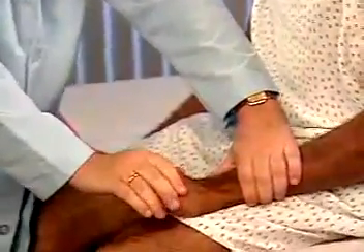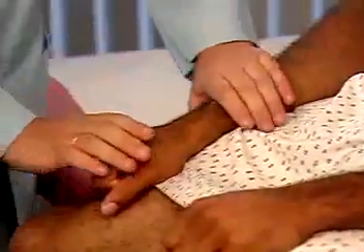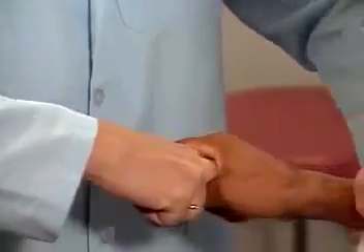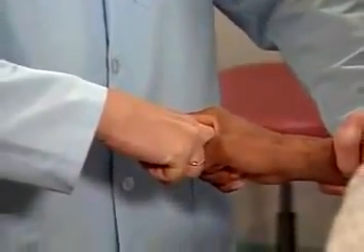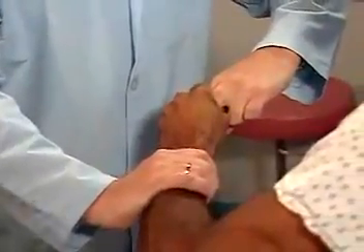Bend your fist back. Next, test extension of the wrist. Make a fist. Bend your fist back. Around my fingers. Now test the patient's grip. Cross your middle and index fingers to protect them. Good. Then ask the patient to squeeze as hard as possible while you try to remove your fingers. Normally, you should have trouble removing them.